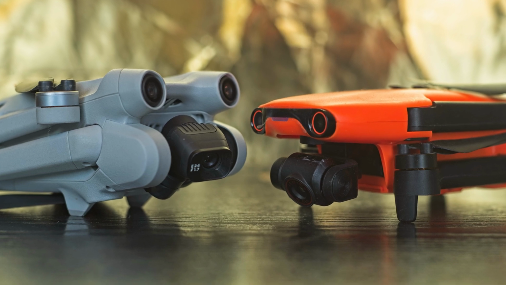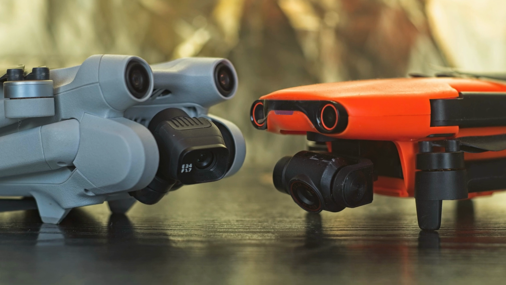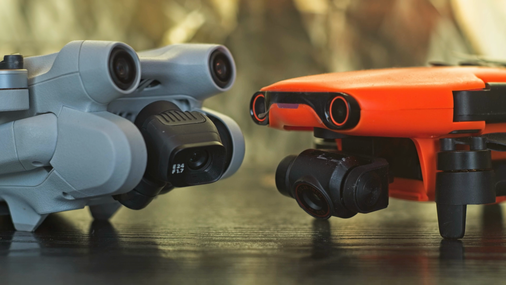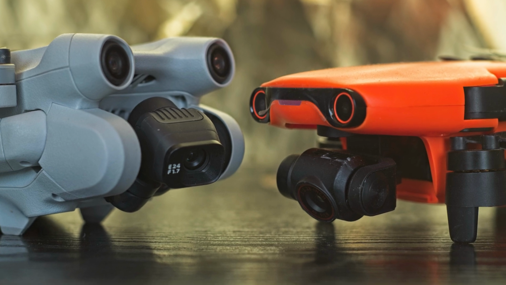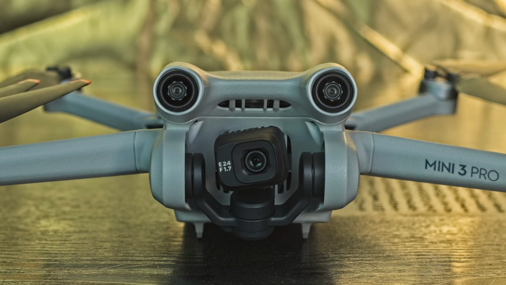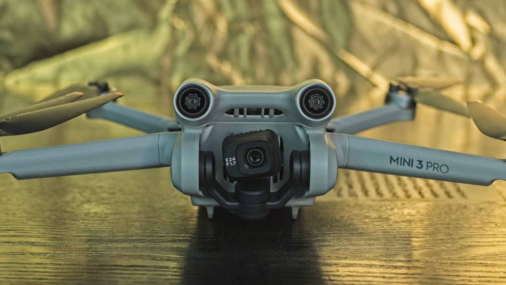Other users want to know if the image quality can match the one of the Air 2S. The Mini 3 Pro also has to face the competition of the Autel Nano Plus, more or less at the same price, which offers very limited functionalities, but it is a favorite of many regarding image quality. In this video I will analyze how good the Mini 3 Pro is in terms of photography.